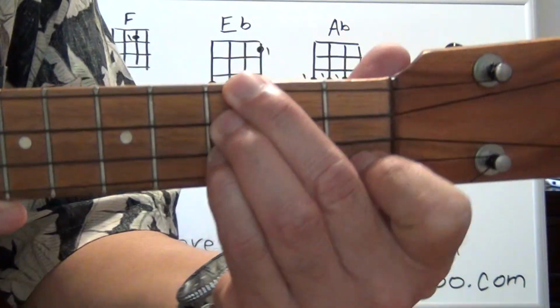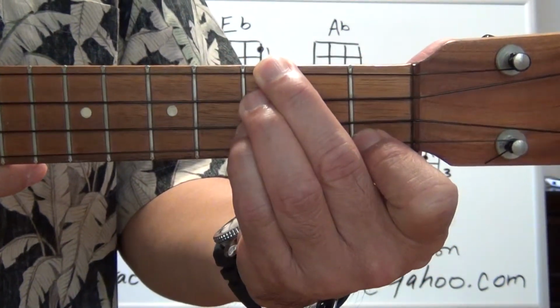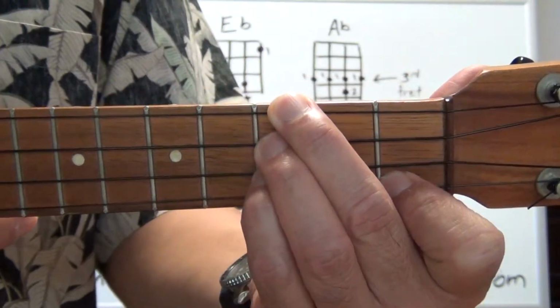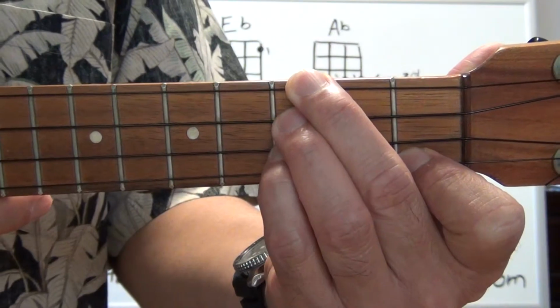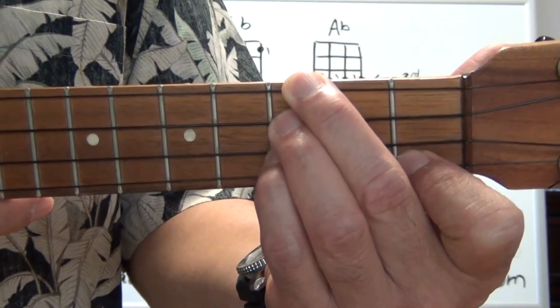So at this time, go ahead and pause the video and get comfortable with the fingering of this E flat chord. And I'll start again in a second or two after you've tried it a few times.